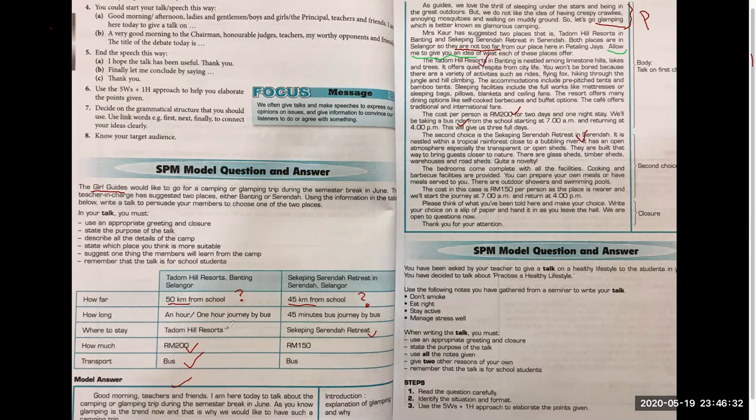And Tadom Hill Resort. It is nestled within a tropical rainforest, close to a bubbling river. Okay, this person has very good personal ideas, and the vocabulary is good too. He suggests, he uses very many different types of words to describe the beautiful view, and then the river, this and that. Okay, so you can see that his ideas haven't been repeated yet.